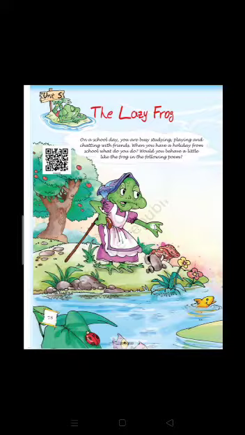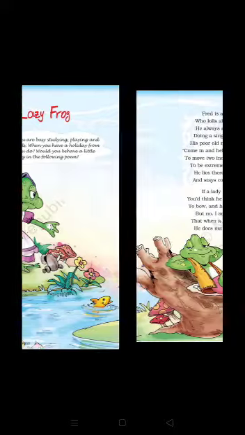On a school day, you are busy studying, playing, and chatting with friends. When you have a holiday from school, what do you do? Would you behave a little like a frog in the following poem? Now, kids, during your busy schedule, when you go to school, play with your friends, spend time with your family, you hardly get any time to show your laziness. But when you are away from school, during holidays, or you can say during Sunday, do you behave like this lazy frog? Just think over it. Is it clear? Now let's move towards the recitation of the poem.